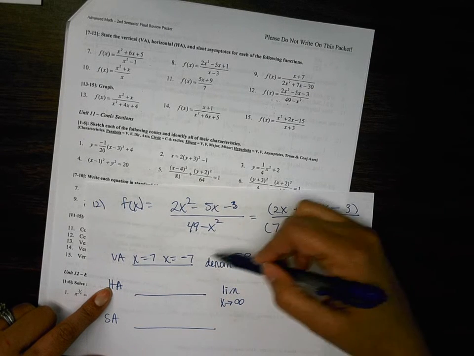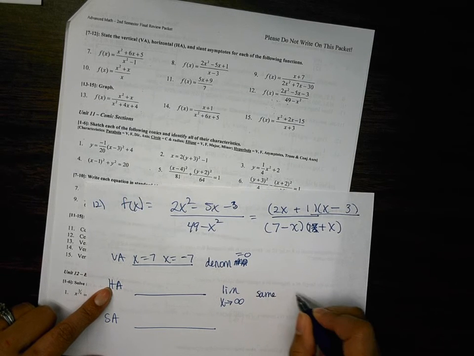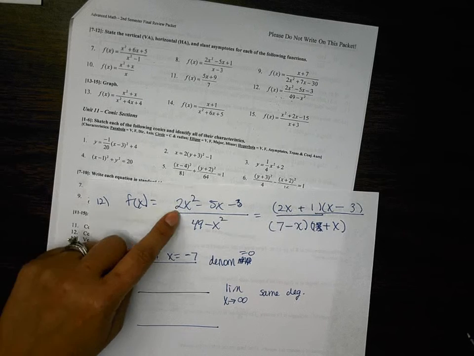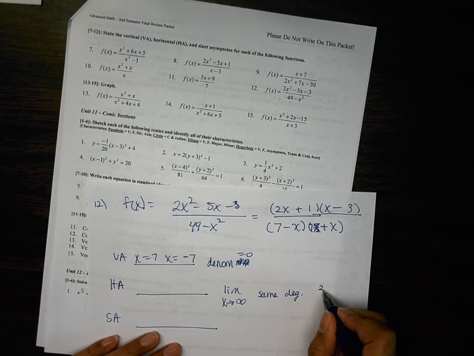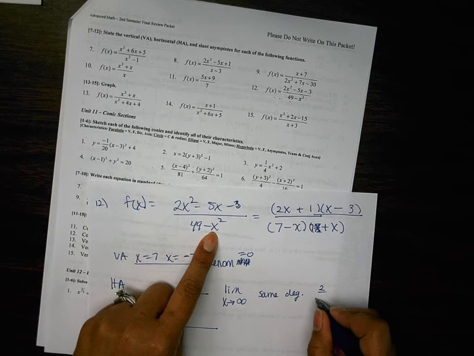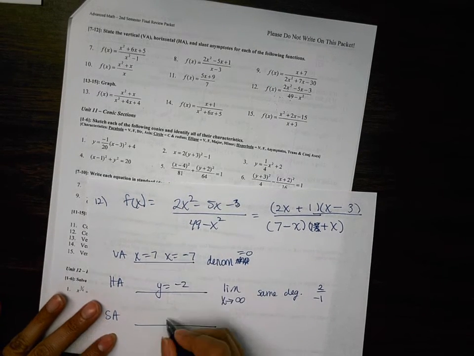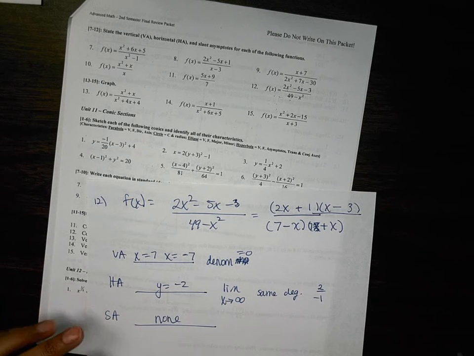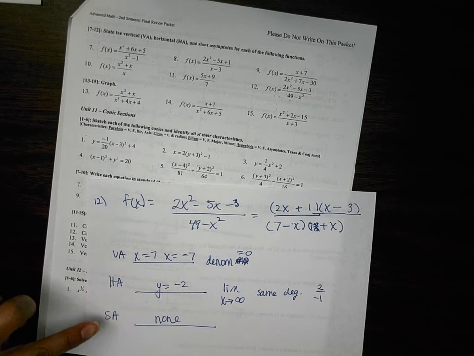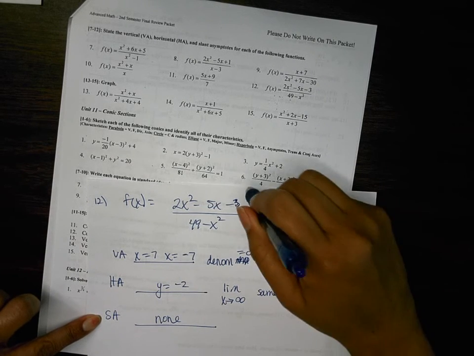Horizontal. We take the limit as x approaches infinity. Is this top heavy, bottom heavy, or the same? Same degree. And if it's the same degree, top and bottom, we take the leading, and be careful, what's the leading coefficient at the top? It's not 49 at the bottom. What's the leading coefficient at the bottom? Which means it's y equals, which means slant is none.